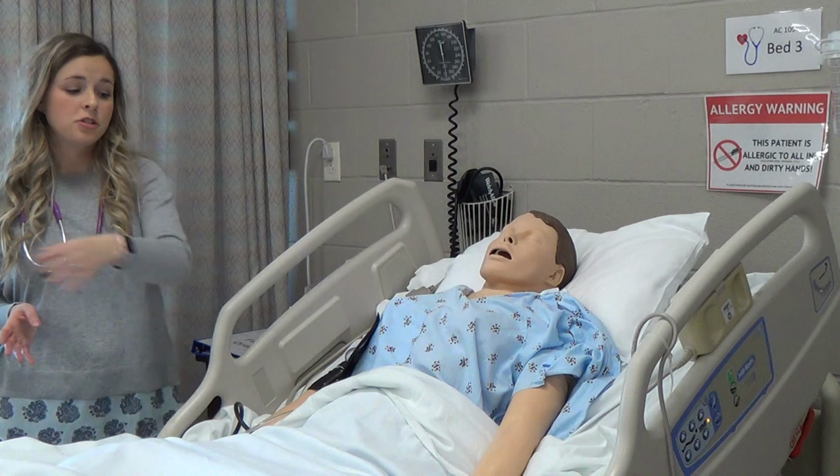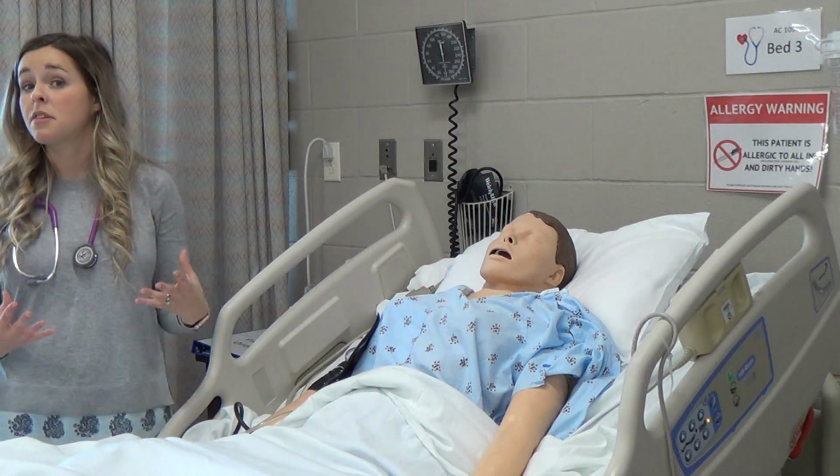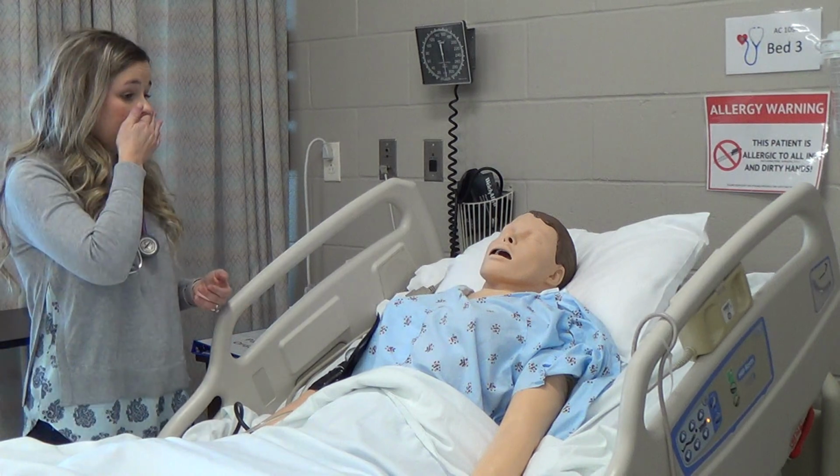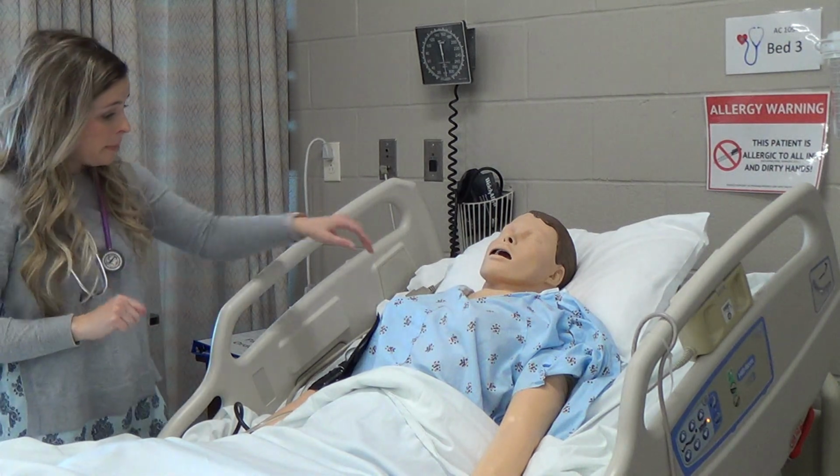I'd want to look at hair distribution throughout the whole body. Is there excessive hair distribution anywhere? That can be an indicator of some problems, different things like that.